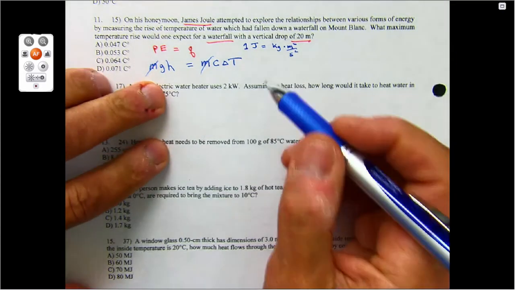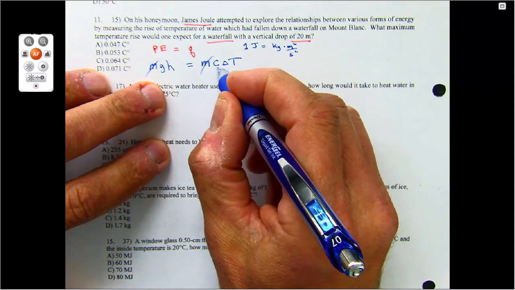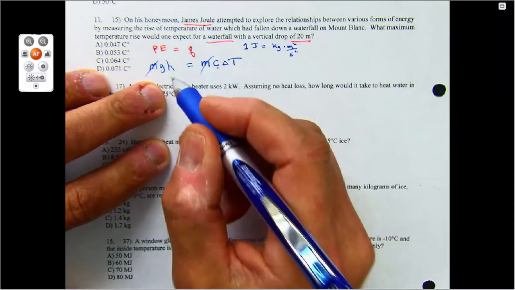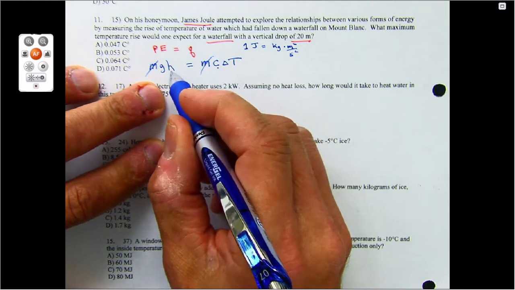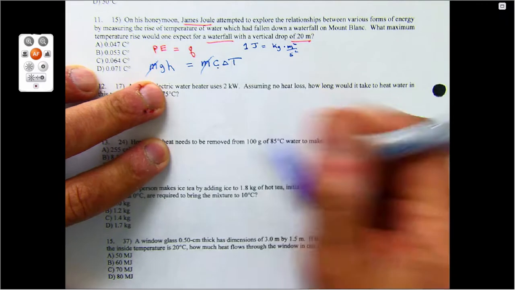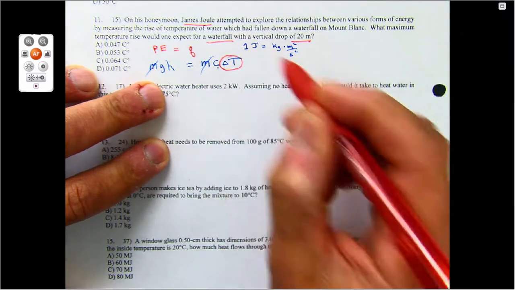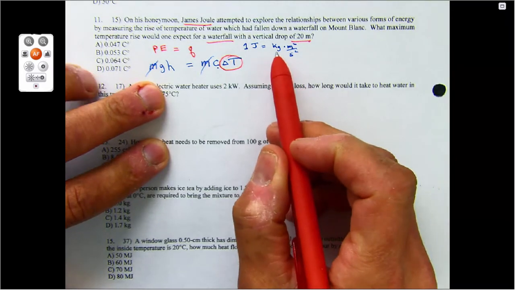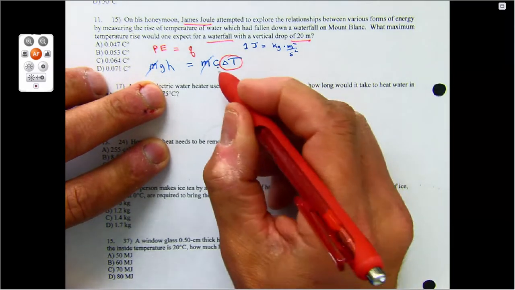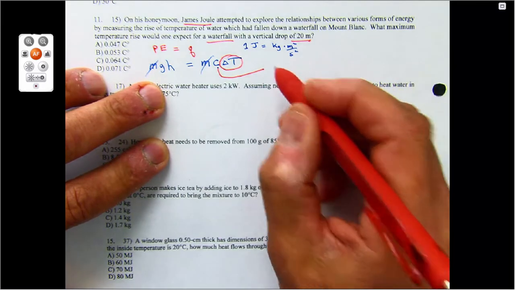So we need to make sure then that we use this in meters per second squared. This is in meters. We're looking for our temperature change. Since this is kilograms in our joules, we need to use a specific heat that is joules per kilogram.